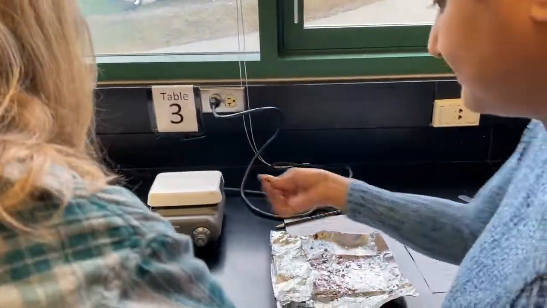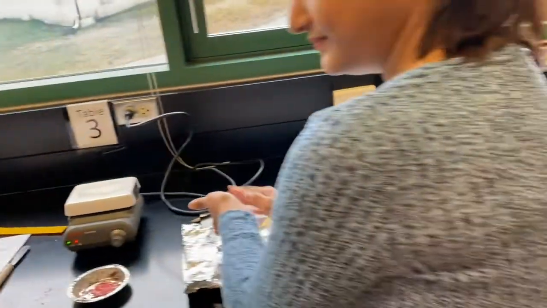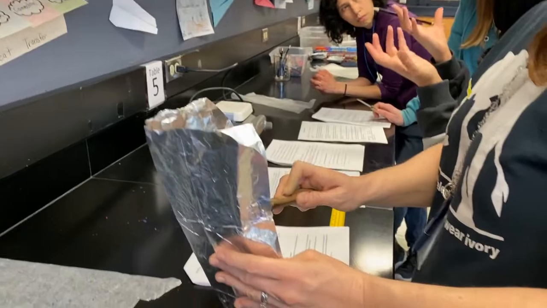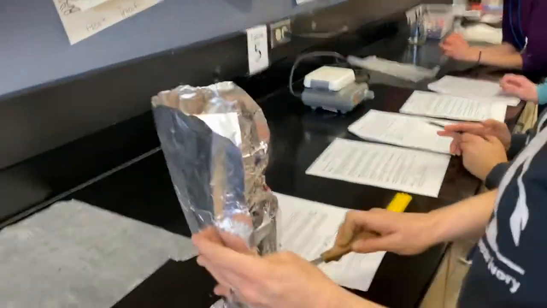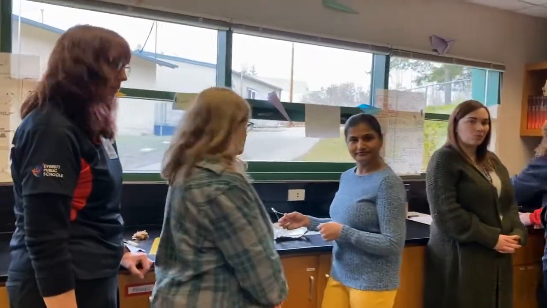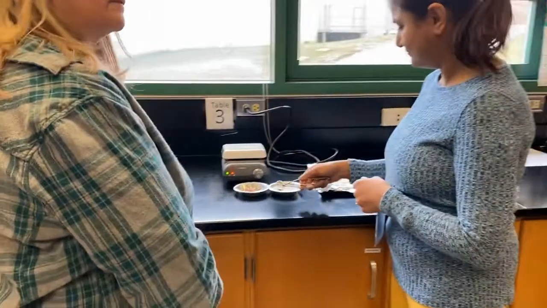Turn the hot plates on, and then you're going to put your metamorphic rock into the little foil bowls. There you go. And then we're going to give those hot plates a minute to warm up. You're going to use the tongs. These are actually test tube tongs, but you can at home use tweezers or something so you don't burn yourself.